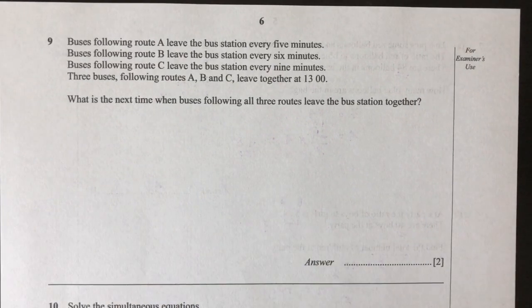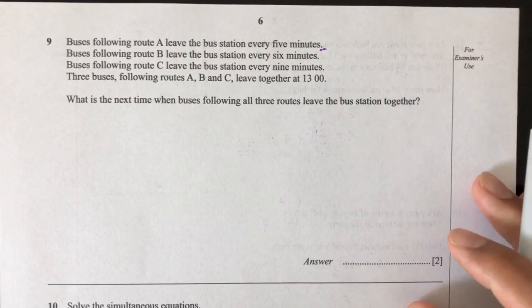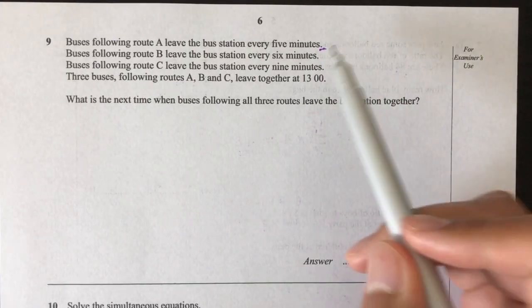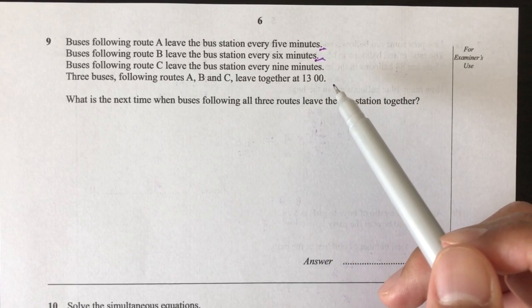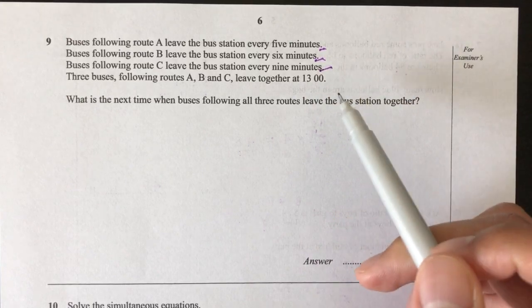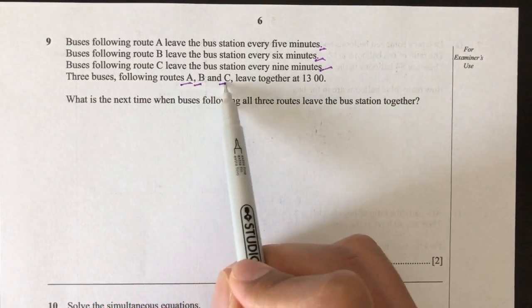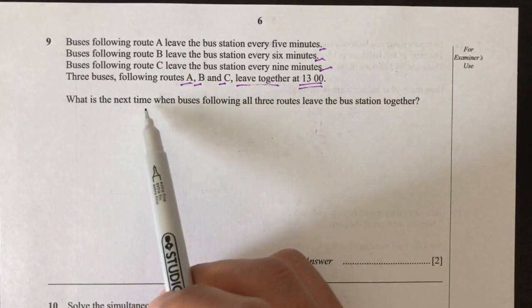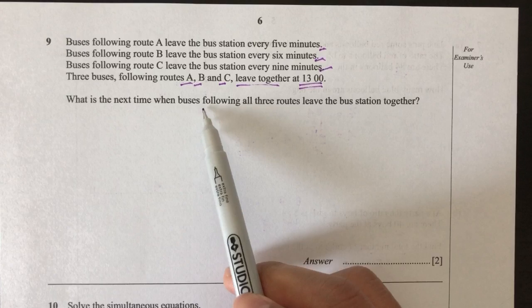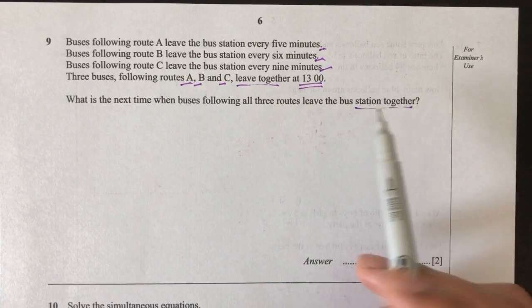Question number 9. Buses following route A leave the bus station every 5 minutes. Buses following route B leave every 6 minutes. Buses following route C leave every 9 minutes. The 3 buses following routes A, B, and C leave together at 1 a.m. What is the next time when the buses following all 3 routes leave the station together?